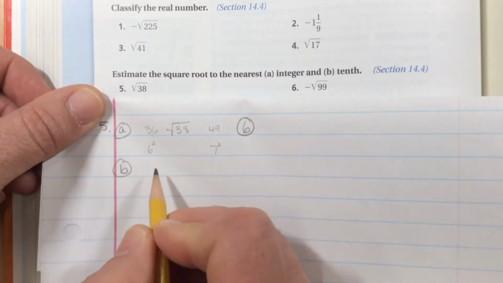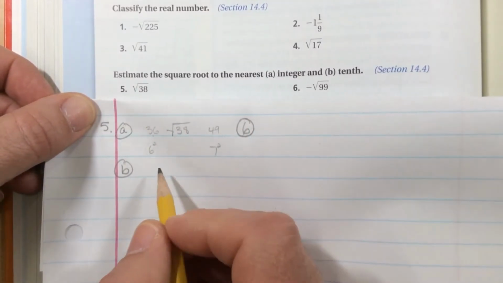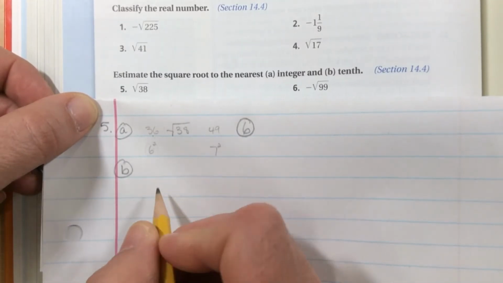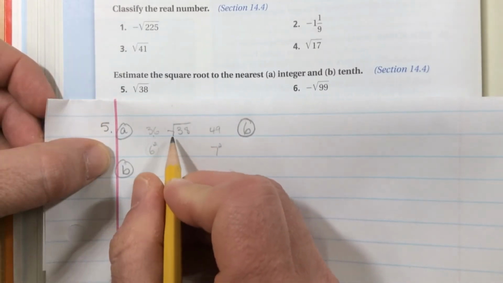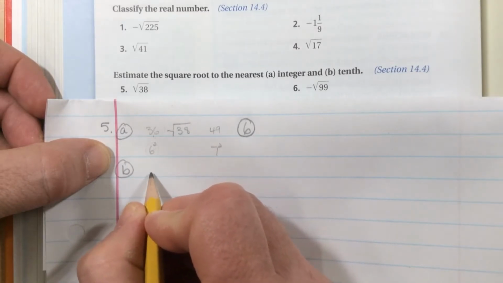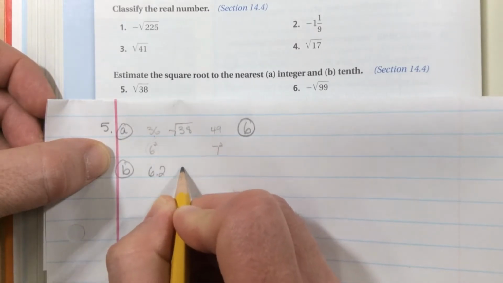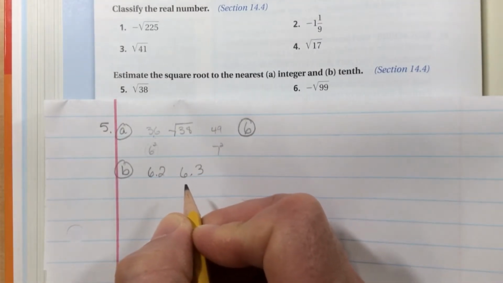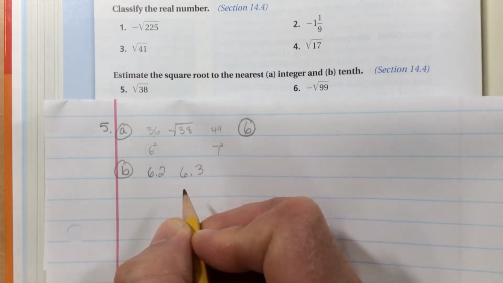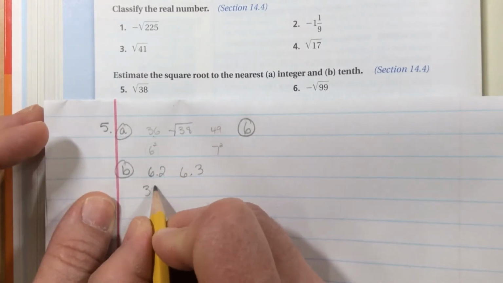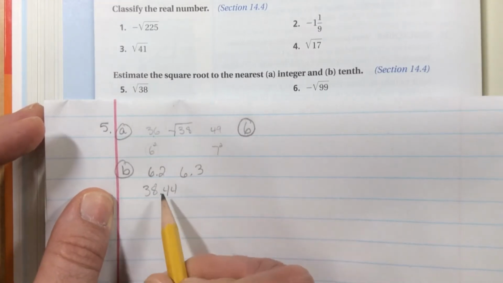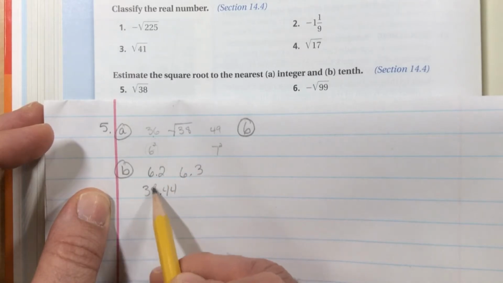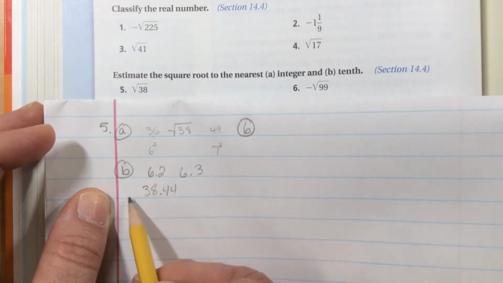For part B, now we have to find the 10th that it's going to fall in between two of the 10ths. Since it's so much closer to the 6th than it is the 7th, I'm going to go with 6.2 and 6.3. Well, 6.2 times 6.2, or 6.2 squared, is 38.44. Well, I'm glad I tried that one first. There's no reason to go to the one higher because it's already higher than 38. I've got to go to the one lower.